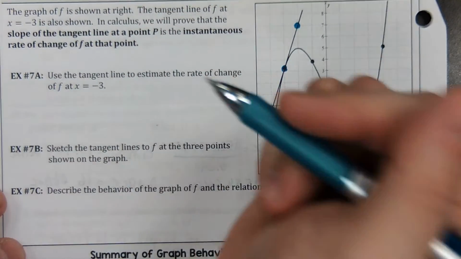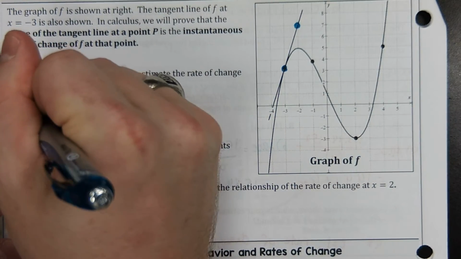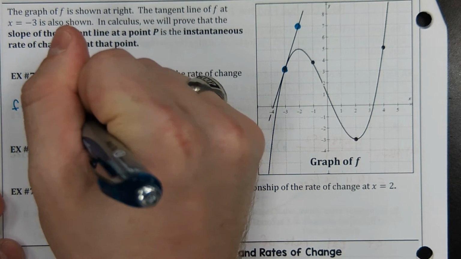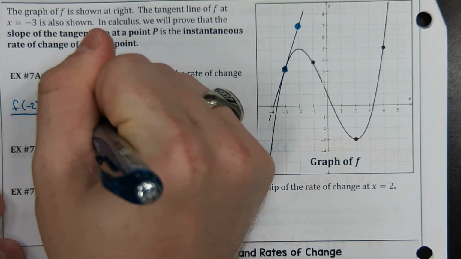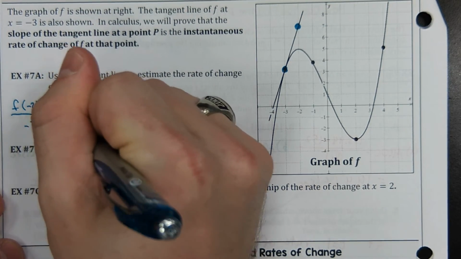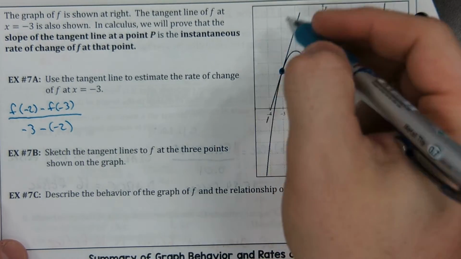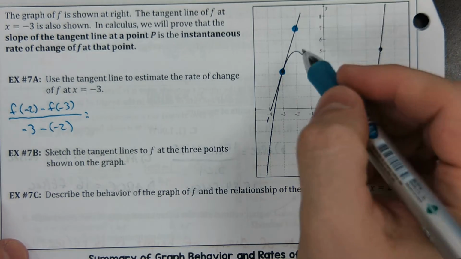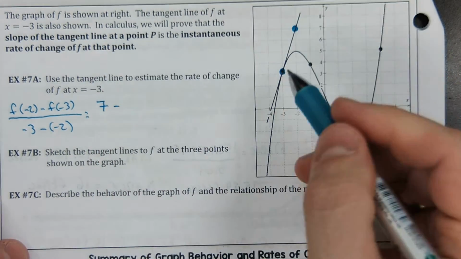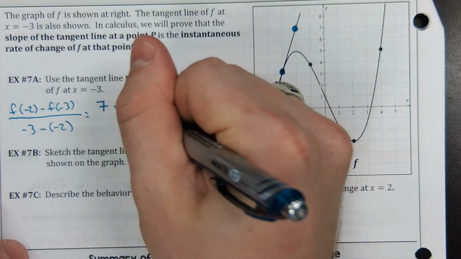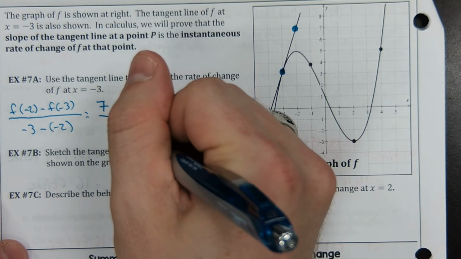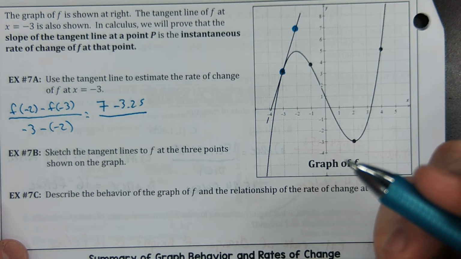So our average rate of change here is going to be f of -2 minus f of -3 over -3 minus -2. And we know we're going to get a positive slope. We can see that. It was almost 4, but that point wasn't perfect. So we said this one's 7, and we're going to estimate that one at 3.25. -3 plus 2 is -1. Something went wrong. I know, hold on a second. What did I do wrong?